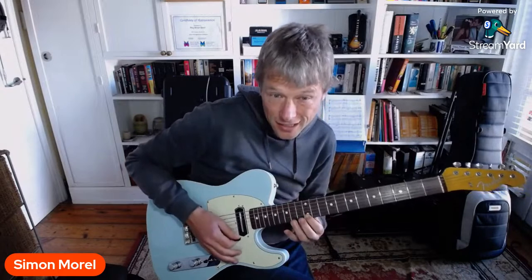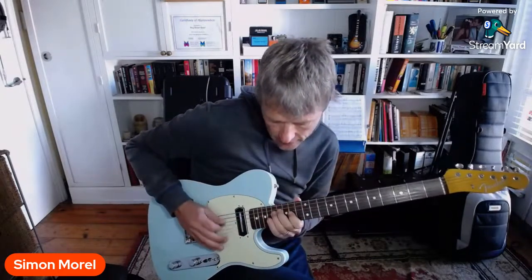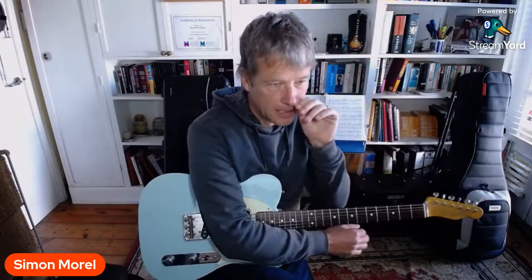It's in the C shape. Fifth position. It's in the A shape. So learning all these relationships between the major scale, the chord, and the pentatonic is a lot of stuff to learn.